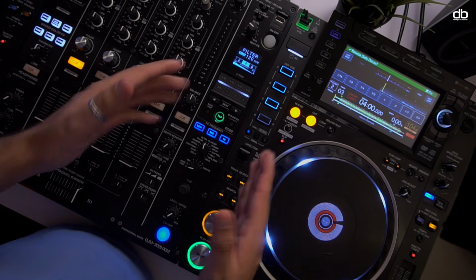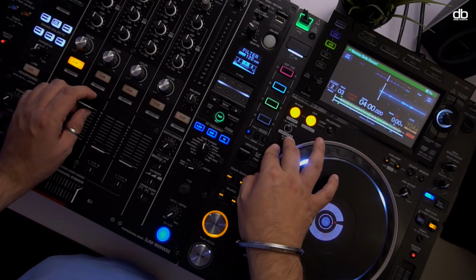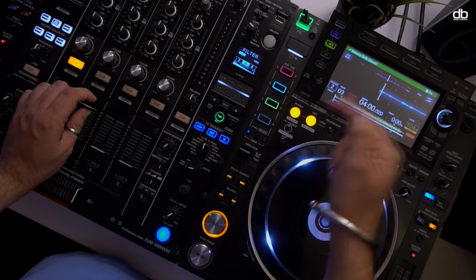I'm going to do this again, but this time a bit slowly, and I will speak as I do this so you guys can follow along. Activating hot cue A and then activating slip mode.